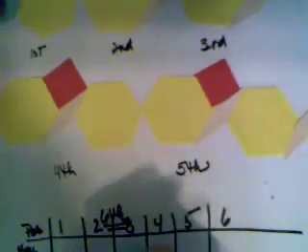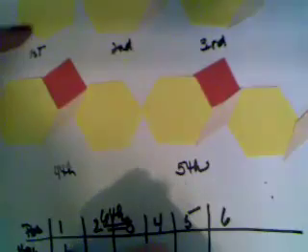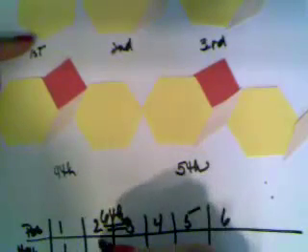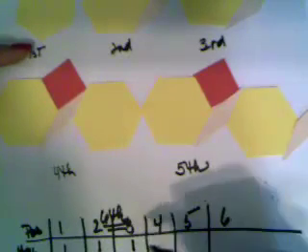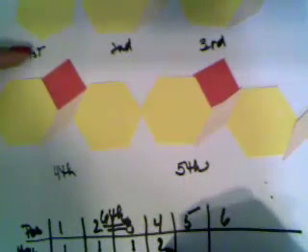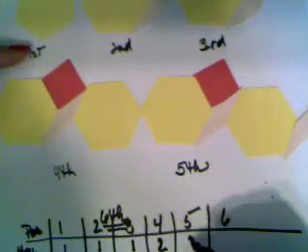So we have one hexagon in the first, in the second we have one, in the third we have one, in the fourth we have two, in the fifth we have two.